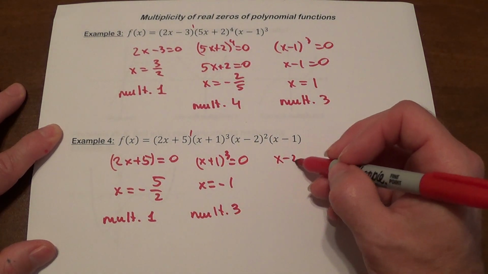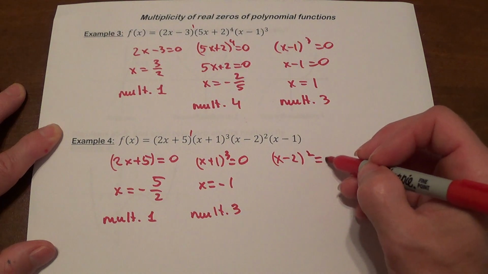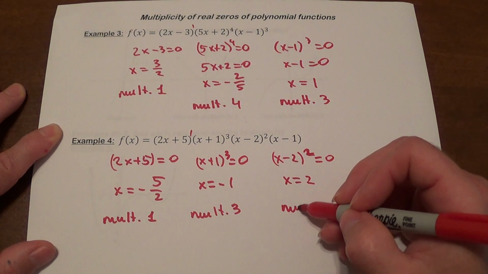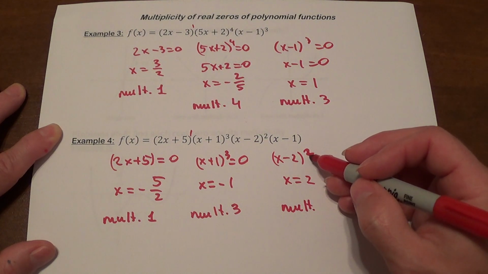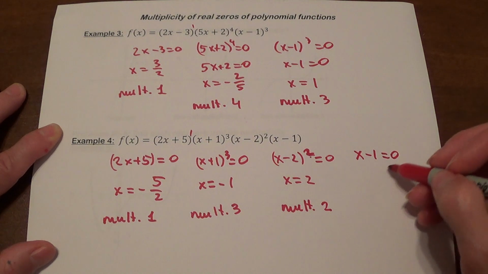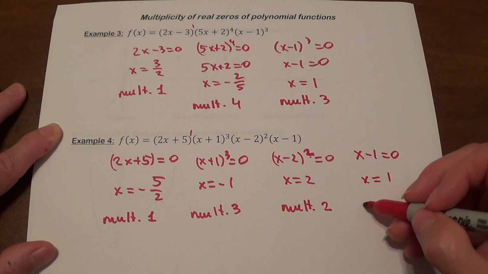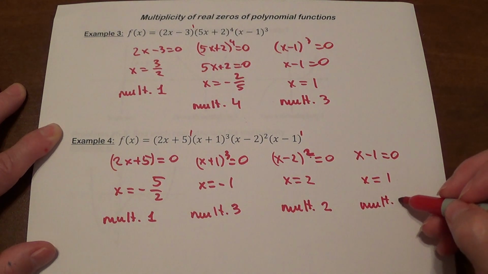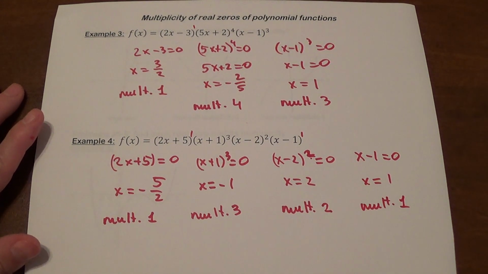X minus 2 squared equals 0, which means x equals 2. The multiplicity is going to be based on this exponent, which is 2. And lastly, x minus 1 equals 0, x equals 1. There is an exponent of 1 here, so its multiplicity is 1. Okay.